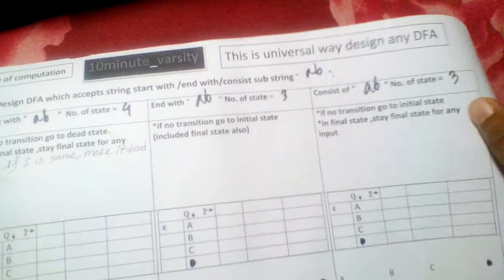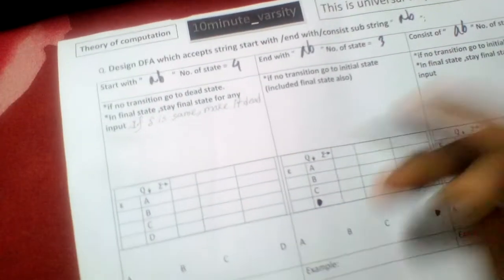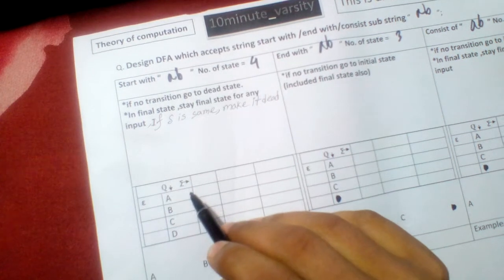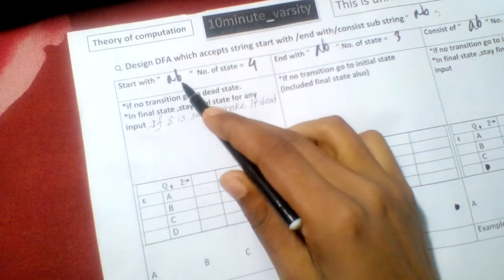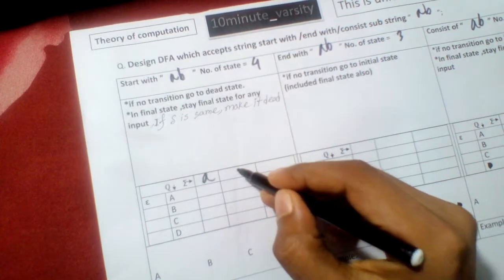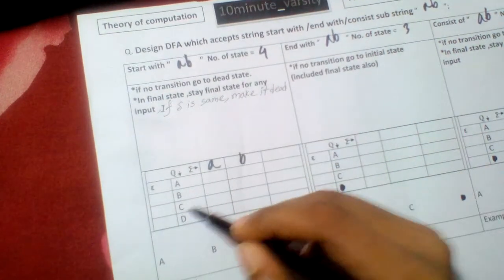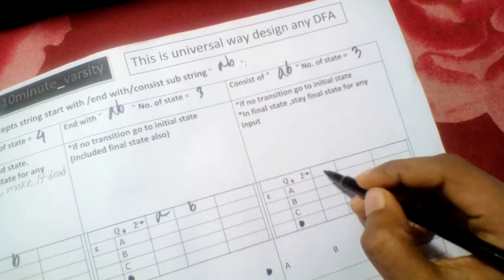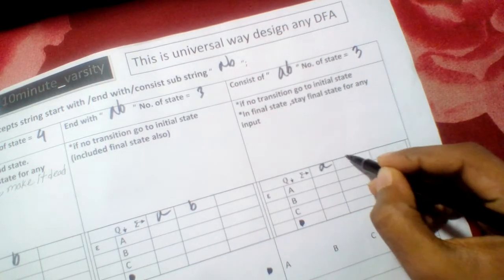I will implement them and explain later. Here the sigma sign symbolizes the alphabet, hence the string consists of only A and B. Our alphabet is A, B, and here also our alphabet is AB, and here our alphabet is also AB.